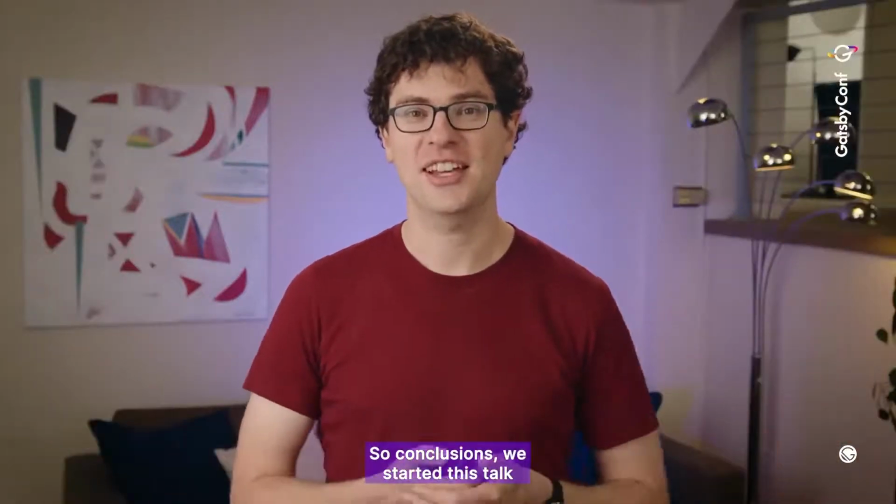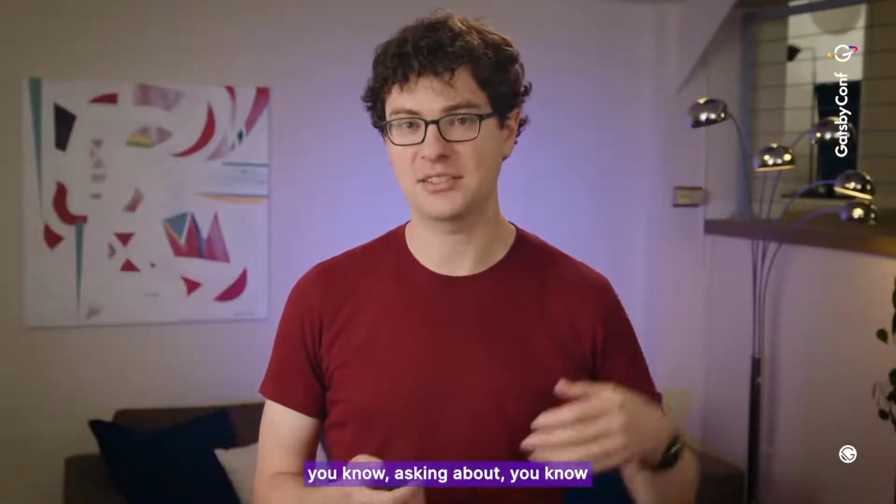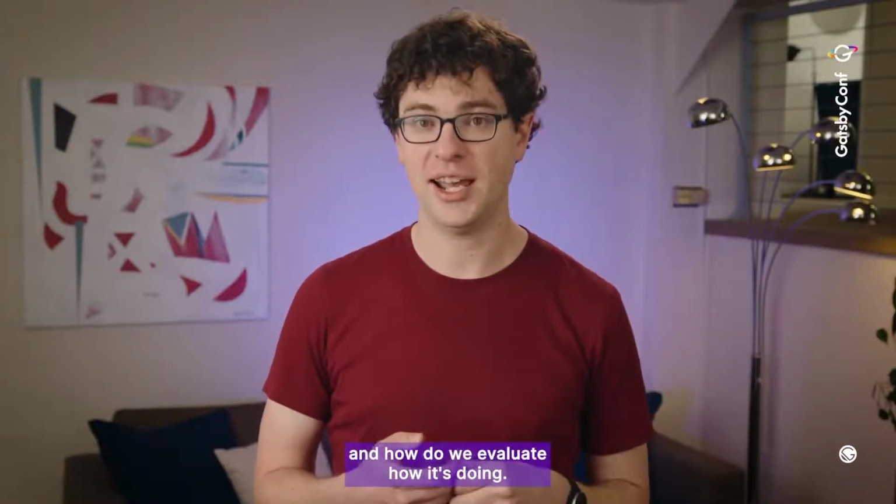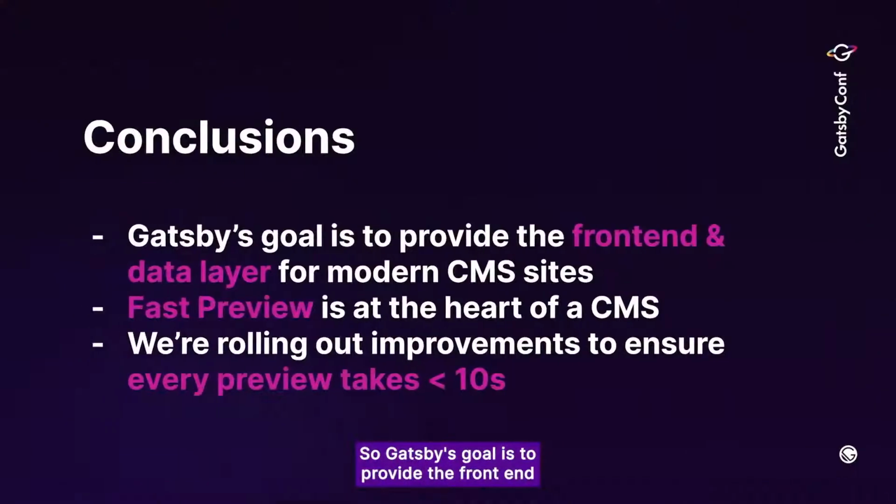So, conclusions. We started this talk asking: what is the goal of Gatsby's architecture, and how do we evaluate how it's doing? Gatsby's goal is to provide the front end and data layer for modern CMS sites, and we believe that fast preview is the heart of a CMS, which means you have a preview button, it takes you to the right page, and it opens in under 10 seconds. We're rolling out improvements to ensure every preview takes 10 seconds for every site on Gatsby.